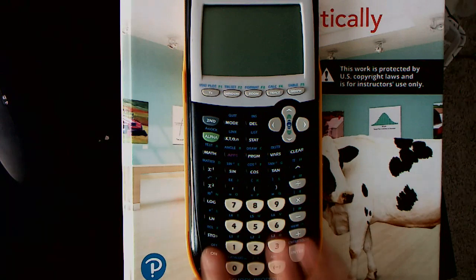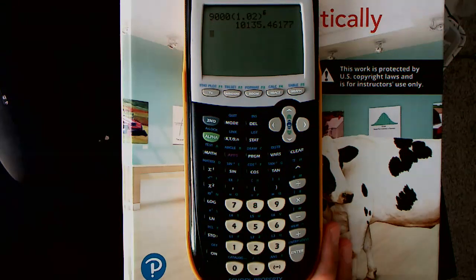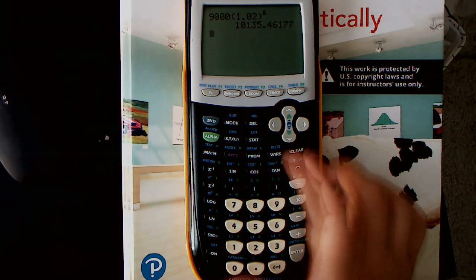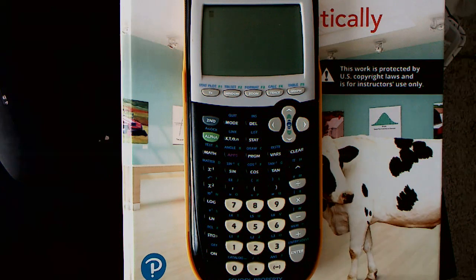Okay, turn it on. And so this is clear. Yeah, I am able to use this TI-84 calculator to enter the expression that I have just written on the OneNote.